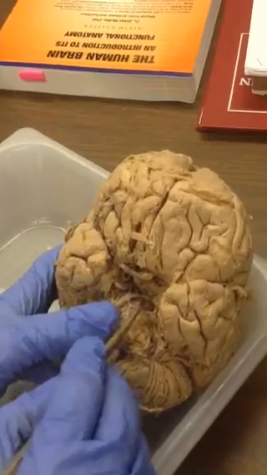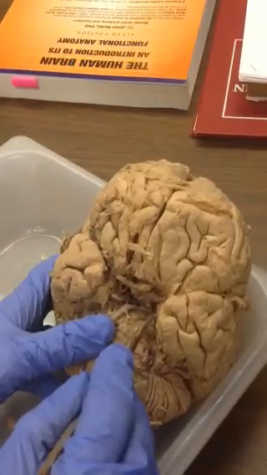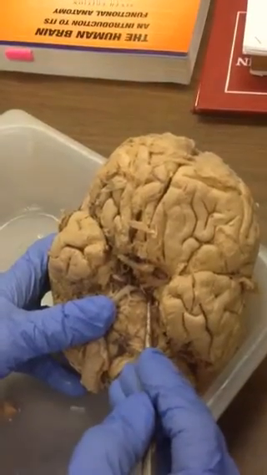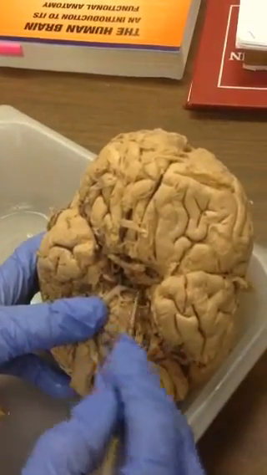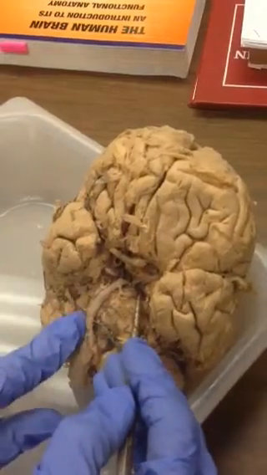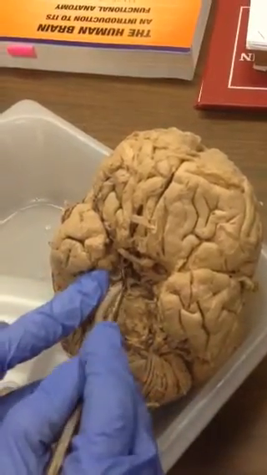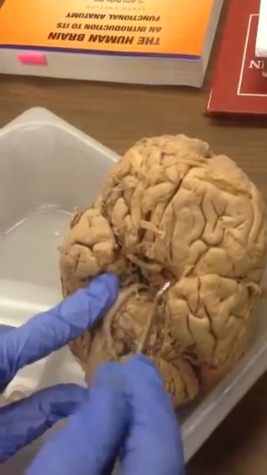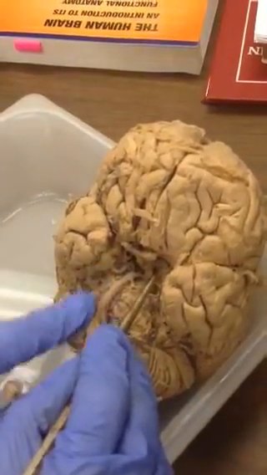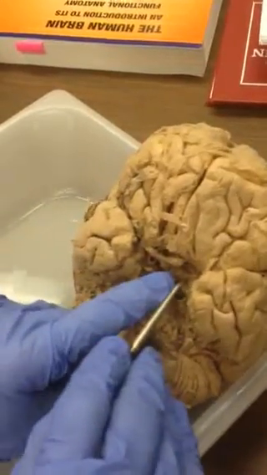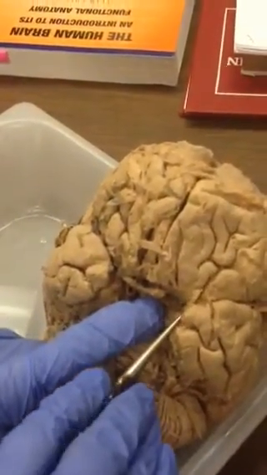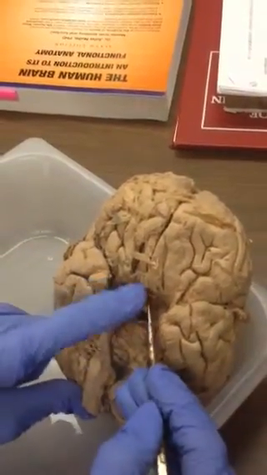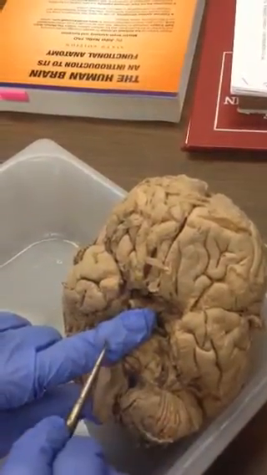Then we have the connection with the internal carotid system. So this is the posterior communicating artery, which would be communicating with the posterior cerebral artery. On this side it's missing, but you can see the hole where it was connecting to the posterior cerebral artery. And then the internal carotid artery goes into the middle cerebral artery, into the lateral fissure, and branches into the anterior cerebral artery, anterior to the optic chiasm, into the longitudinal fissure.